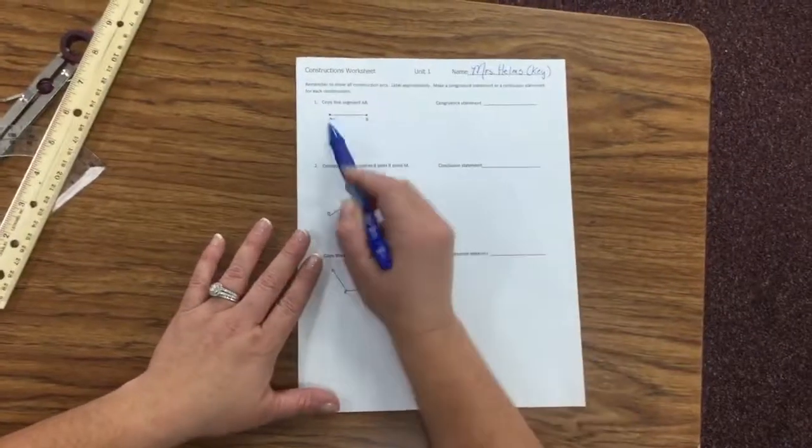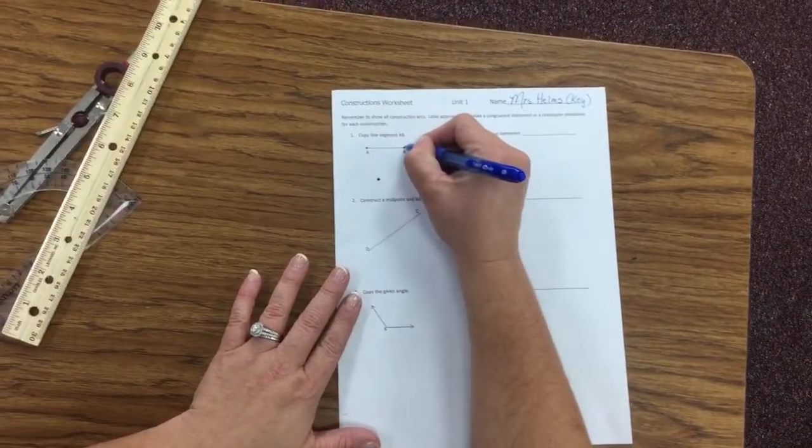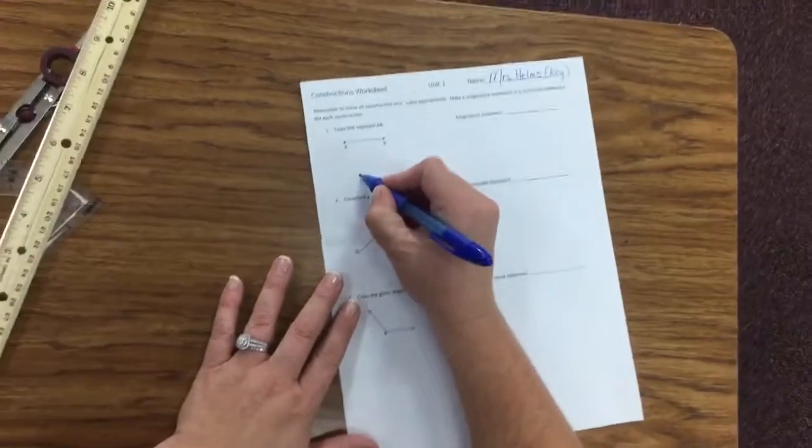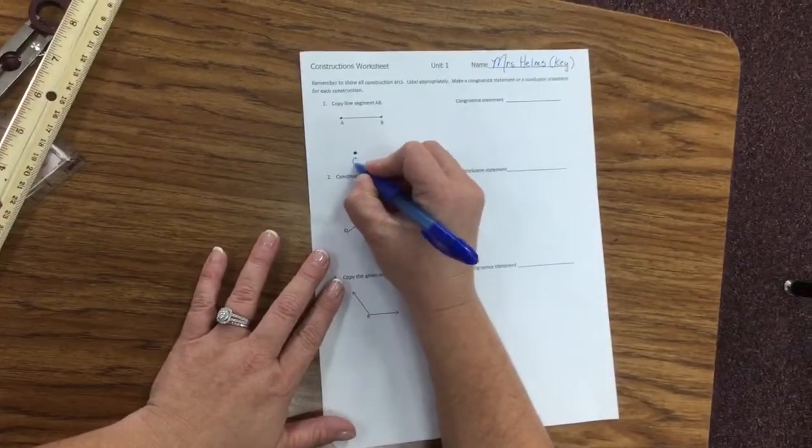All right, let's go. Copy a line segment. I went ahead and put dots on the ends of mine so it was a little easier. I make a new point. I'm going to call it C.